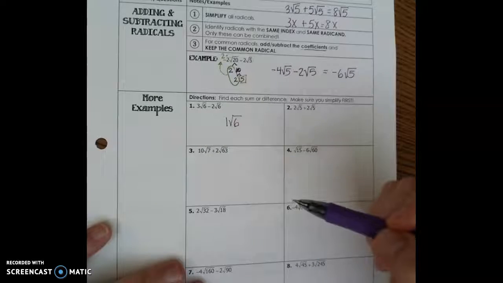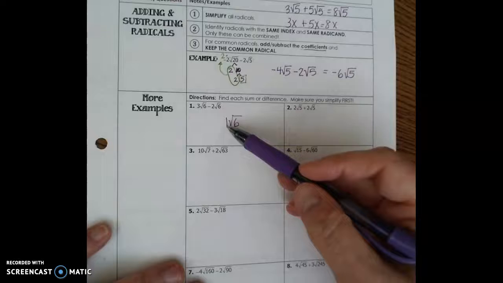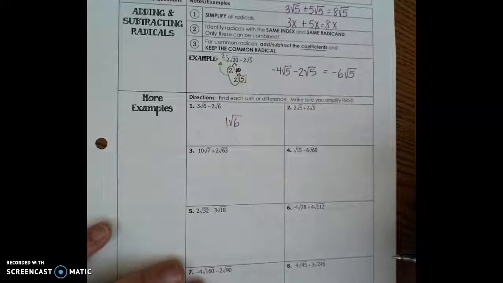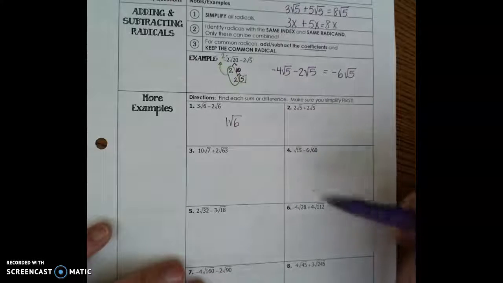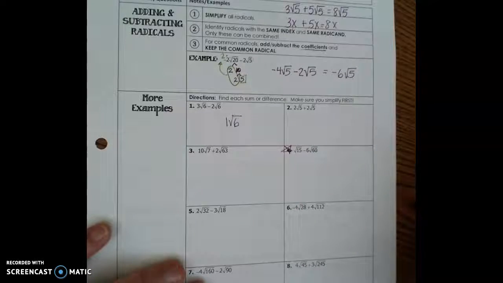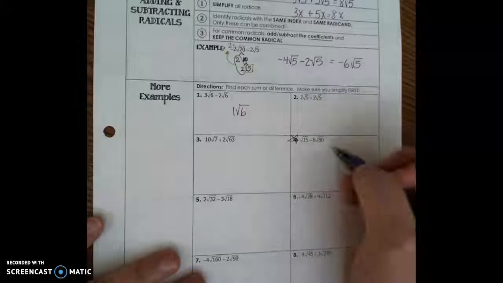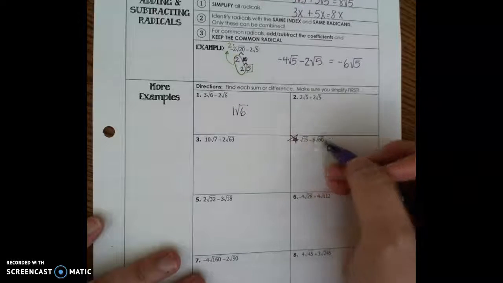You do not have to write the 1. Some people like to write the 1, especially when we're adding and subtracting. It's important to remember that that is in fact a 1 in front of there. An example of that is number 4. I told you to star this one because one very much like this might show up on a test or quiz sometime soon. So let's look at our 2 terms.